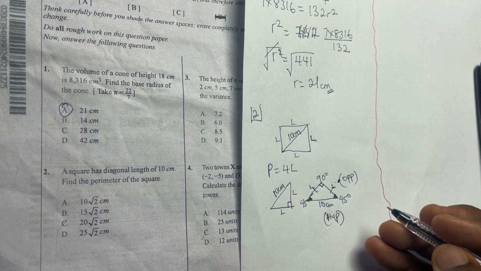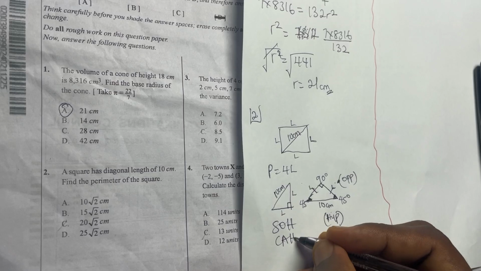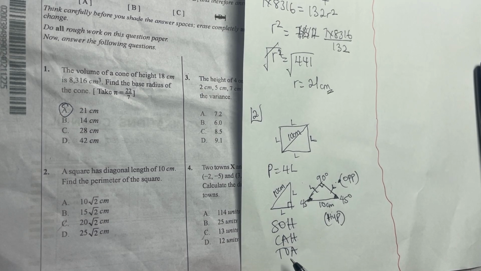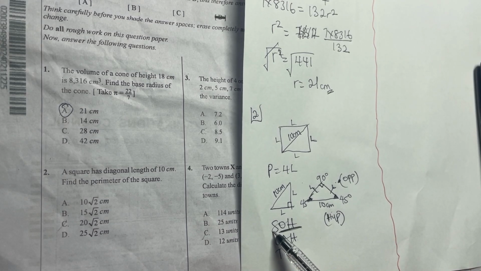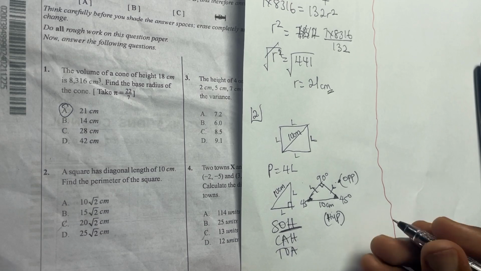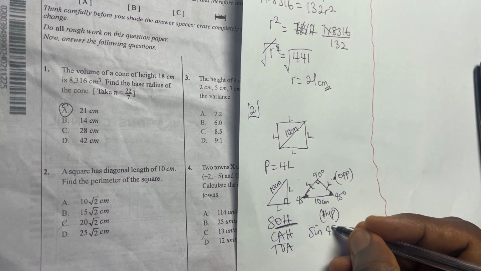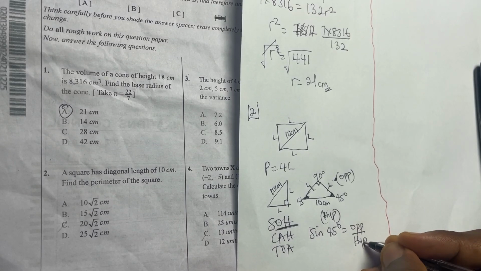So from here, this gives us the principle of SOHCAHTOA. Remember, sin theta equals opposite over hypotenuse, cos theta equals adjacent over hypotenuse, and tan theta equals opposite over adjacent. So now what fits this? This is sine, because sine is opposite over hypotenuse. So we have sine 45 degrees equals opposite over hypotenuse.